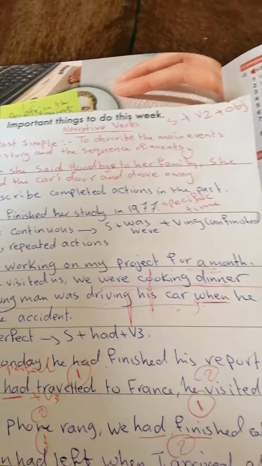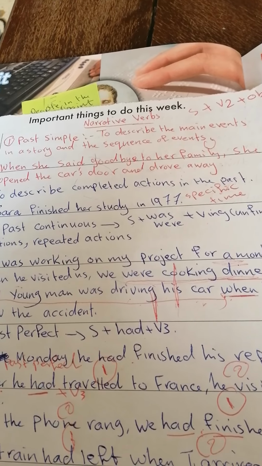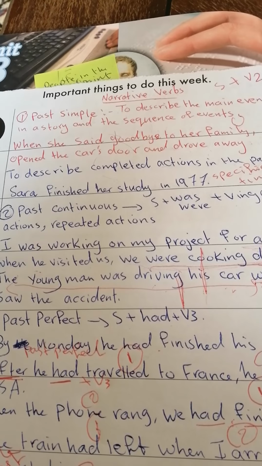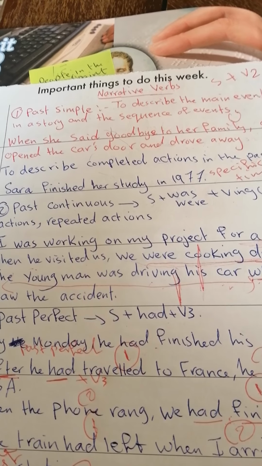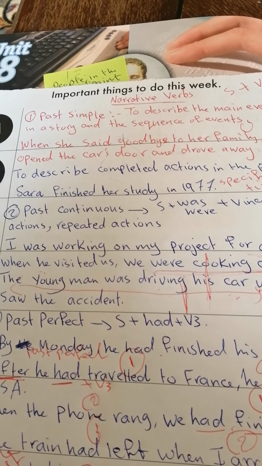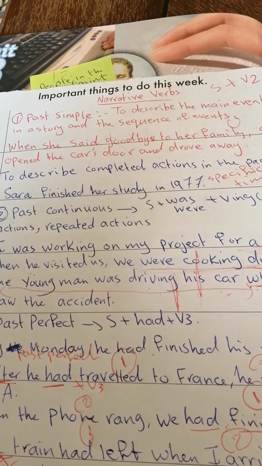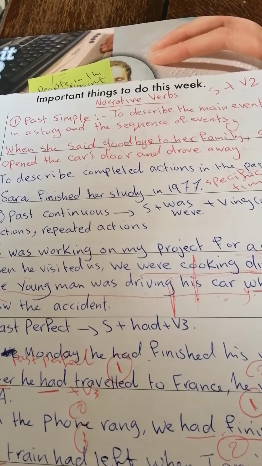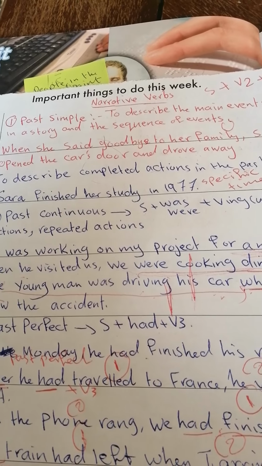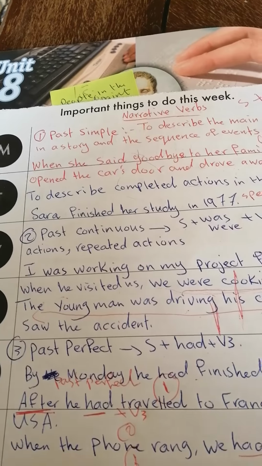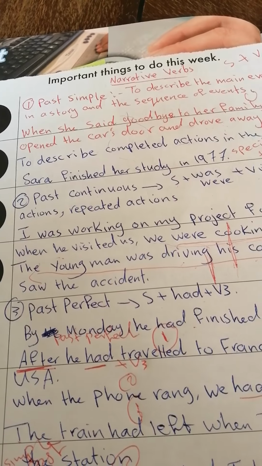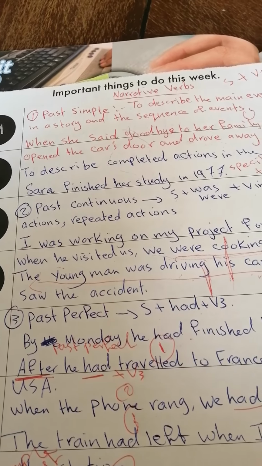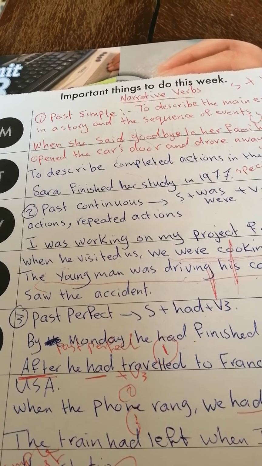Today, inshallah, we will continue talking about narrative verbs. I'm going to send pictures for the explanation, and the video as well is really helpful for you in order to understand the structures and the forms of narrative verbs. We said that when we want to describe events in the past, we can use three structures: either past simple, past continuous, or past perfect.